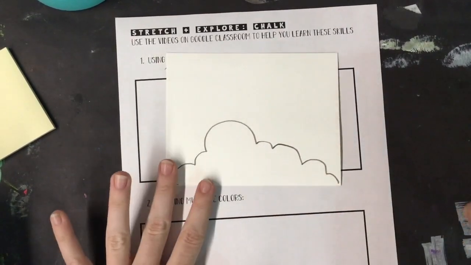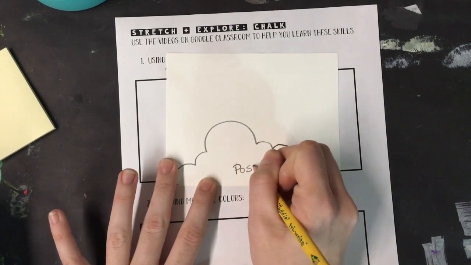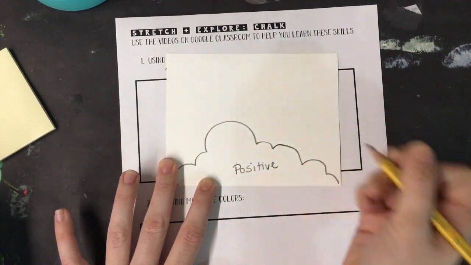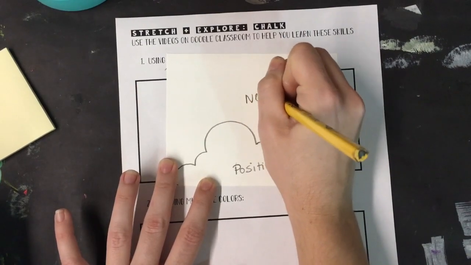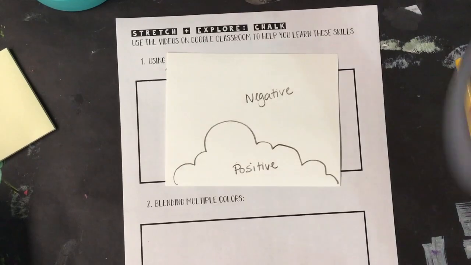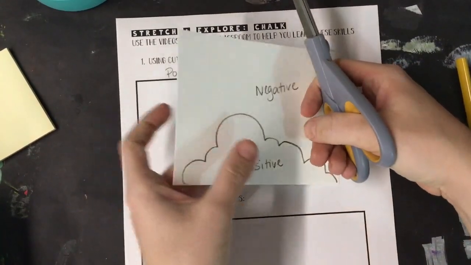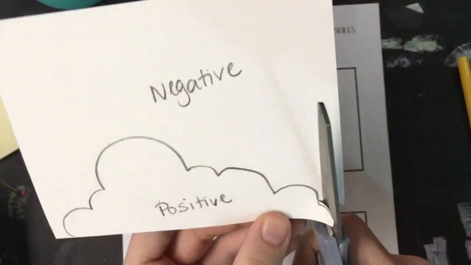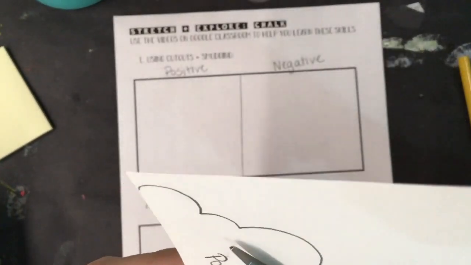Now my cloud's a little bit too big for my box. I made it really big so you could see things. That's okay. Your cloud is the thing in the picture, so it's your positive space, and the sky behind it is negative. We're going to use that cloud to make our magic happen. Grab your scissors and cut out your cloud.